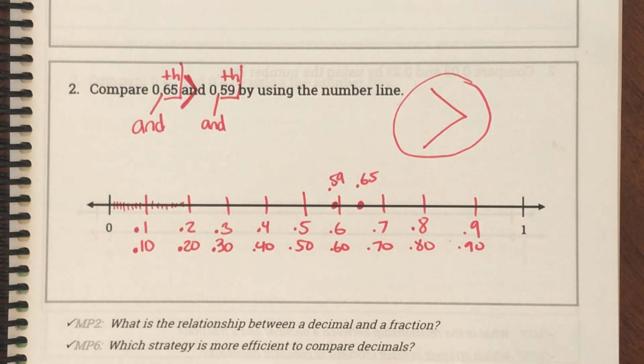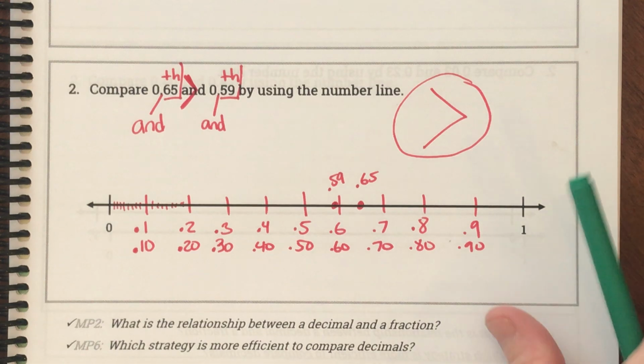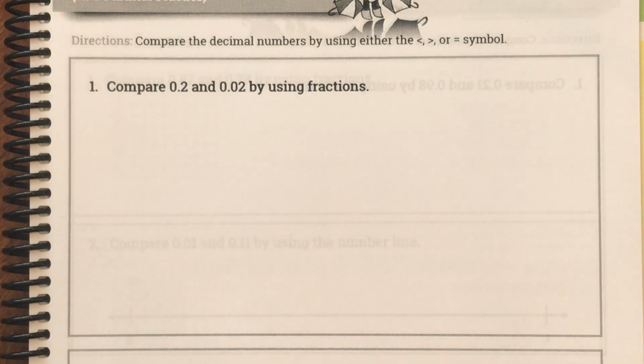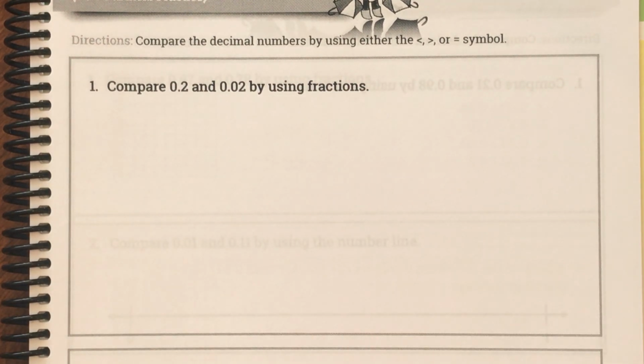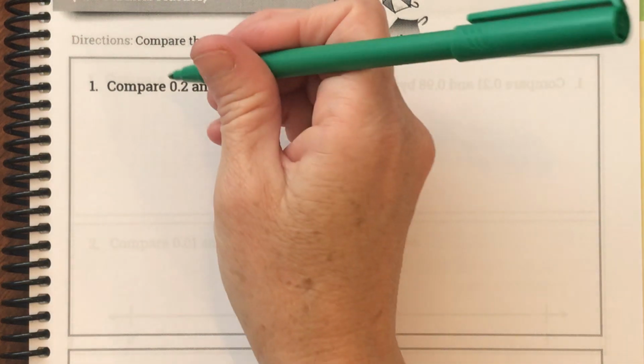Okay, friends, let's try some of these together. We are on page 266. Page 266. And here's our first problem. Our first problem says, compare this and this by using fractions. Okay, ready? So what do we know?